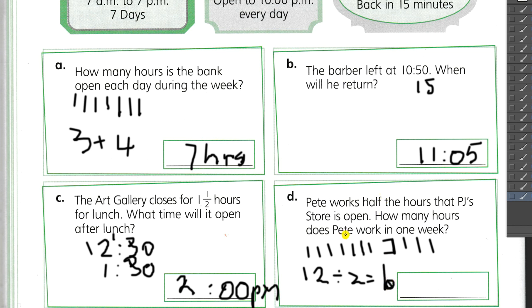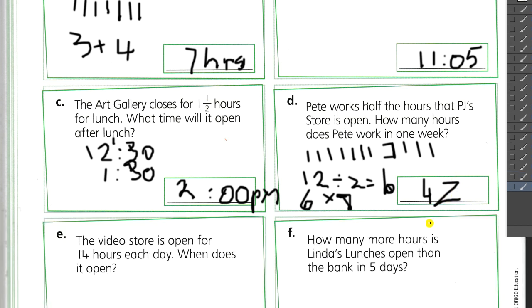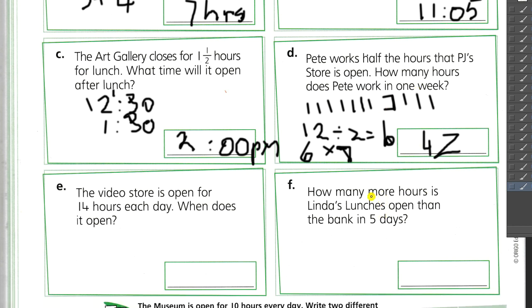And then we know that PJ's is open 7 days, so we've got 6 hours times by 7. And 7 sixes are, my pen's misbehaving again. So yes, that's how many hours he works in a week.